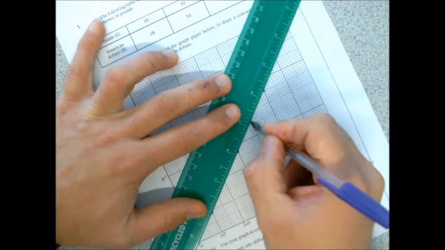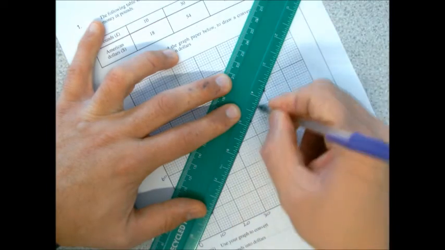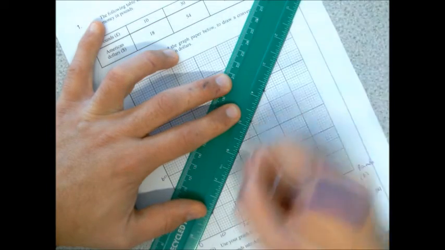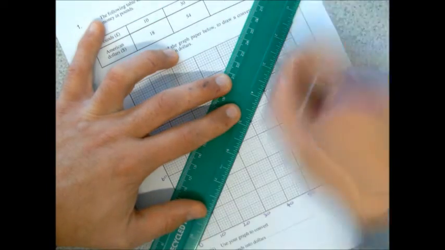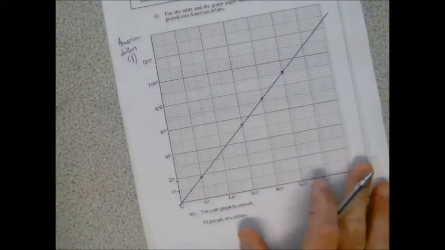Once they've lined up properly, not only do you join the points up, you need a line that goes through the whole graph paper. It's got to go through the whole graph paper, all the way to the end.